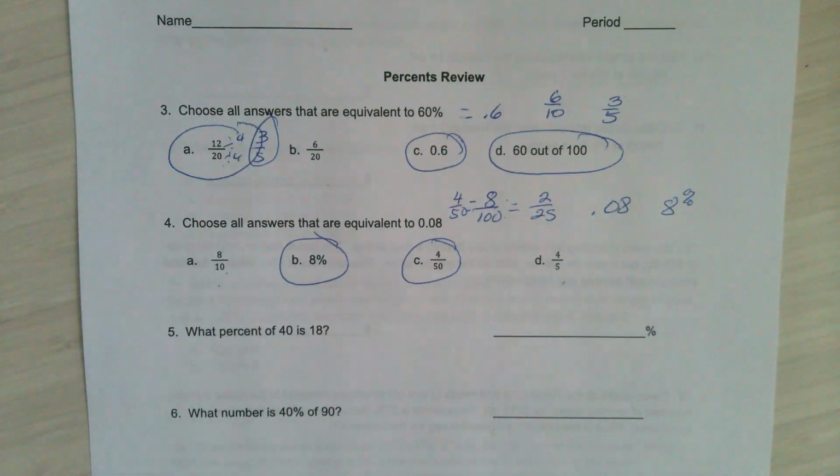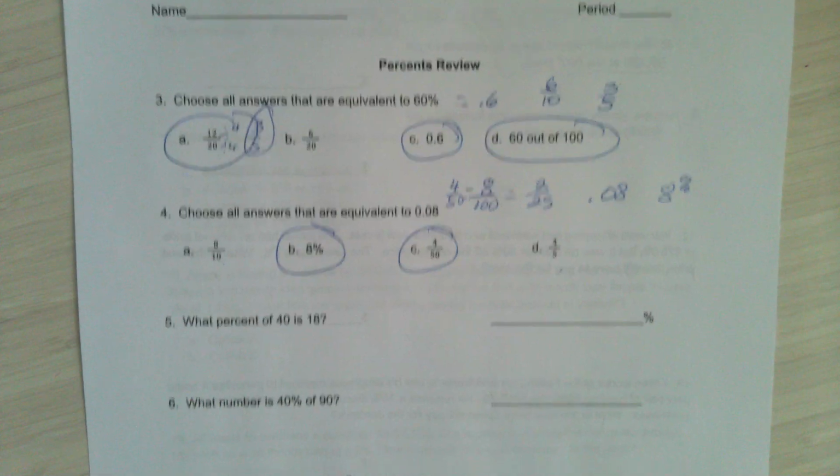Any questions? There are 2 questions on your test like this, and it is very easy to skip one of the answers. So make sure you check every one of them to see if it could be equivalent to, or another way to say, the number or percent that's in the question.